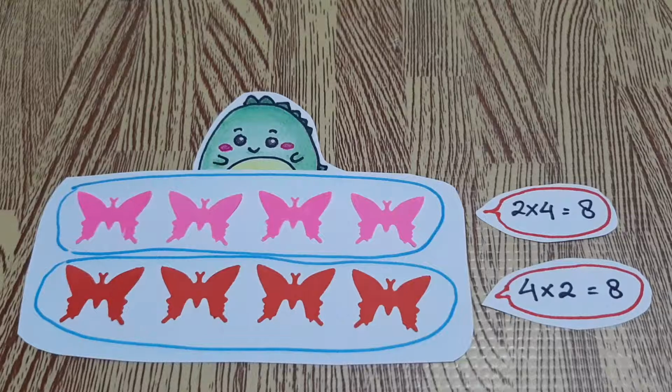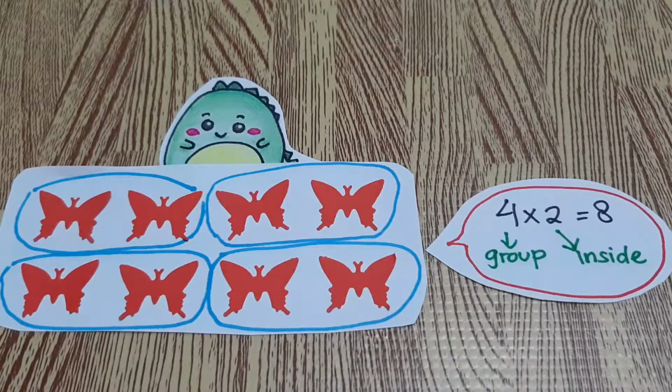Is it 2 times 4 or 4 times 2? Both of them have the same result. Both of them are 8. But which one is the correct equation? Yes, it is 2 times 4 because there are 2 groups of 4. Okay, so this one is 4 times 2 or 4 groups of 2.